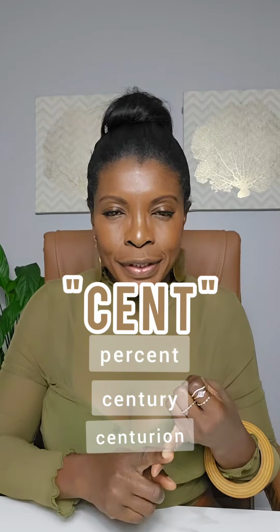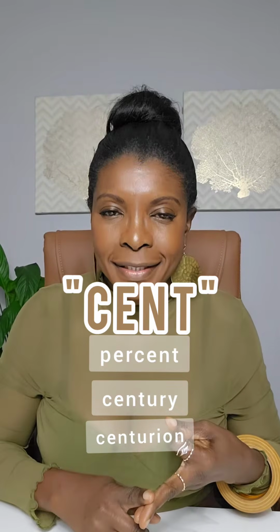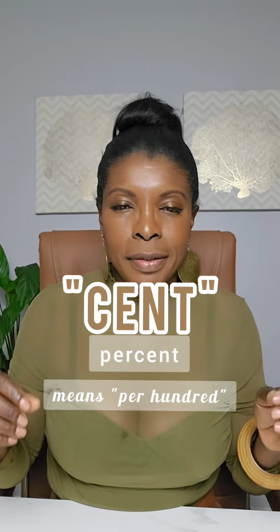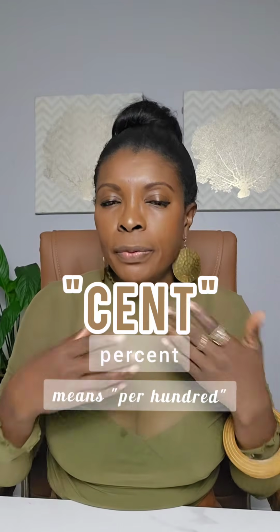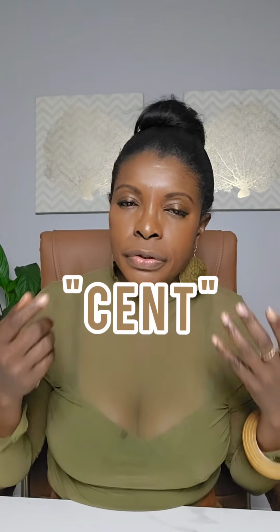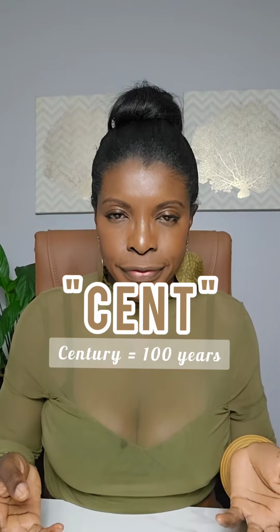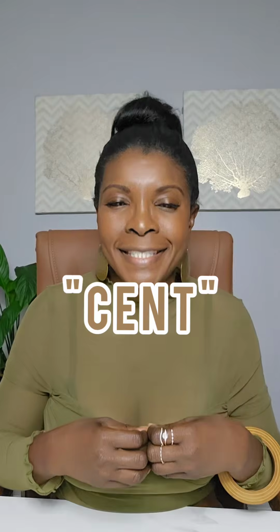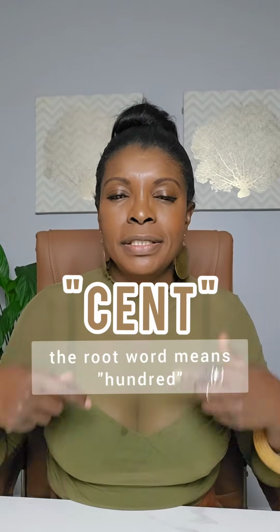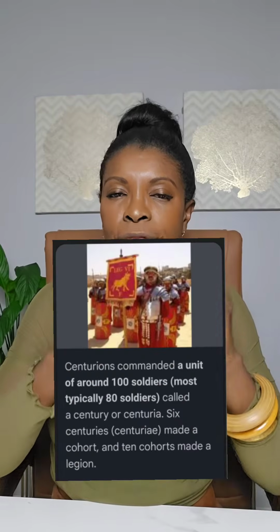So there's century, and there is centurion, and there is percent. If you did not learn in elementary school that percent means per hundred, you probably would have been baffled about this. But then you could have still used century. Century, 100 years. So in this one, the answer is B. Many persons had C. So cent means 100. Anywhere you see it, it has something to do with 100.